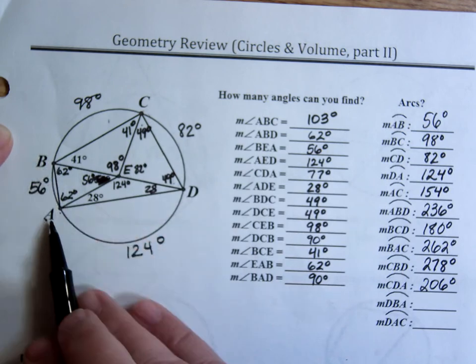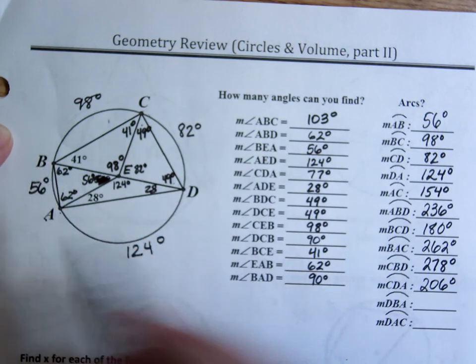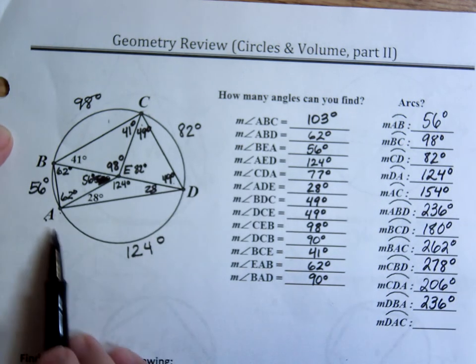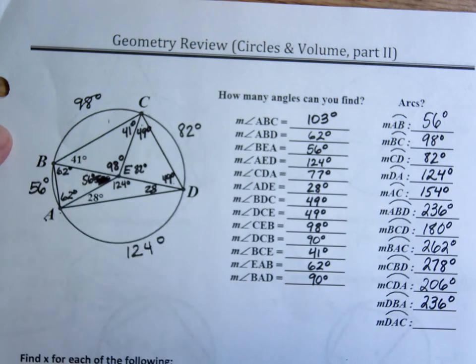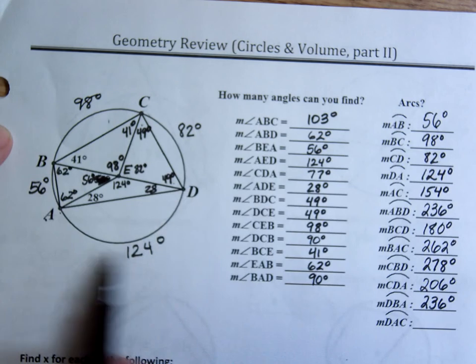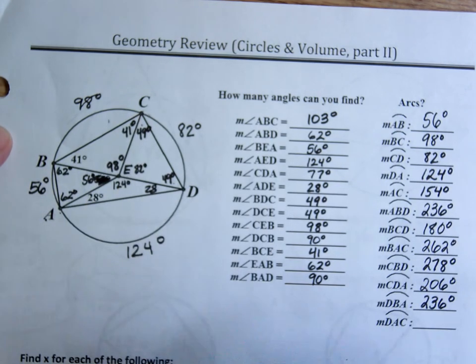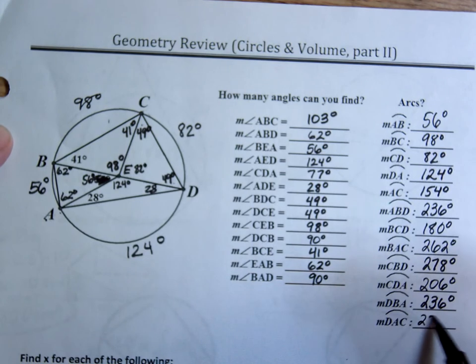Plus 56 is 236. And last but not least, DAC. Really? Didn't I already do this one? I sure did. DAC is the same as CBD. So it's 278.